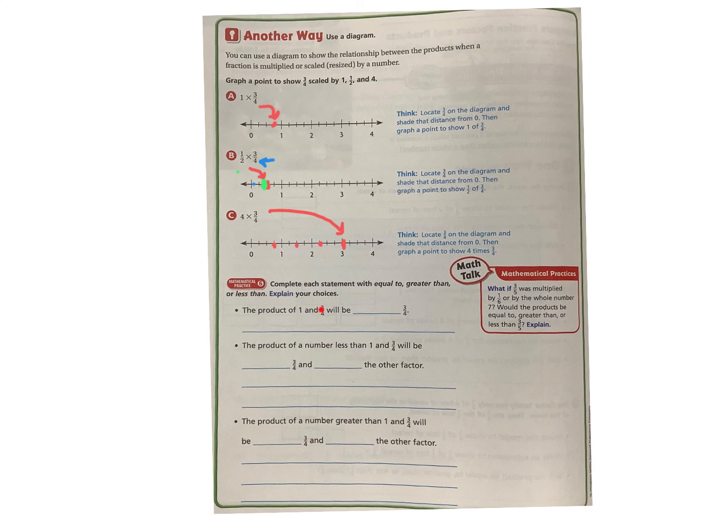The product of 1 and 3/4 will be what compared to 3/4? Well, here it is. 1 times 3/4 ended up being equal. It ended up being exactly 3 out of 4, right? 3/4 right here between 0 and 4, cut into 4 pieces. We've crossed over 3 of those 4. So equal to 3/4, because we know the identity property of multiplication.